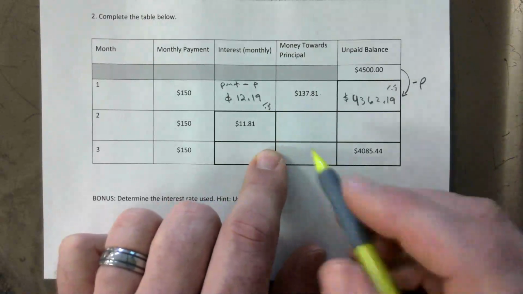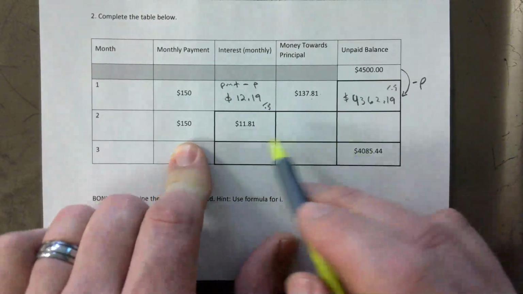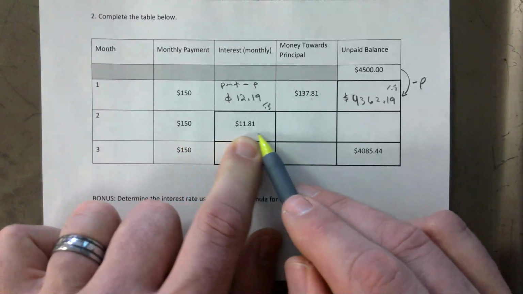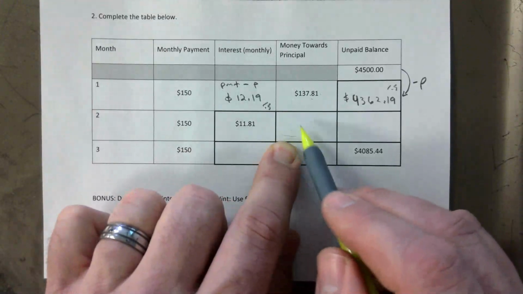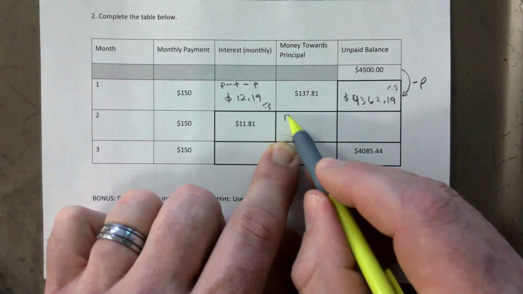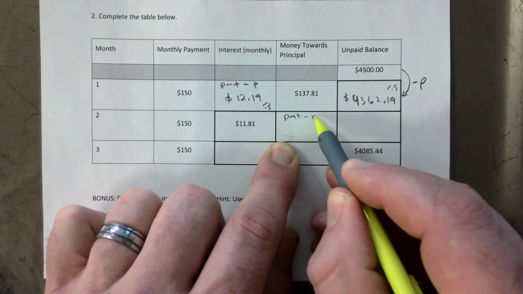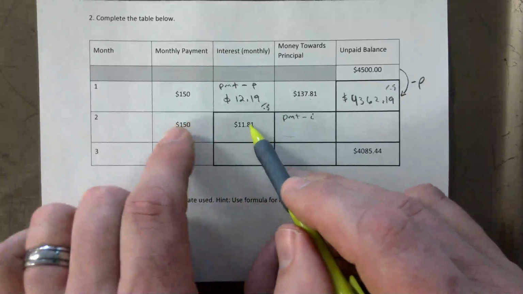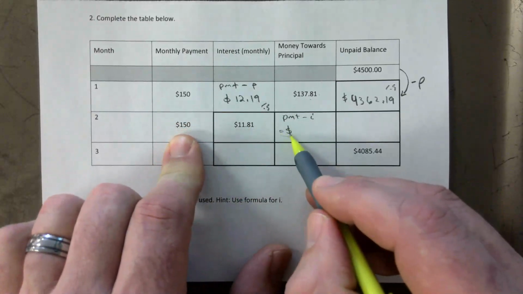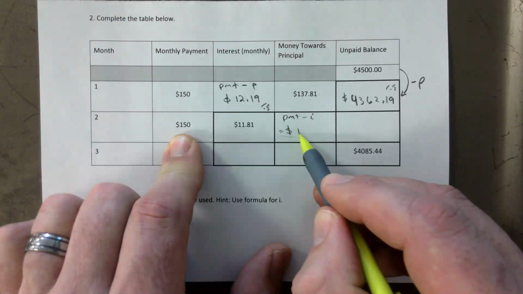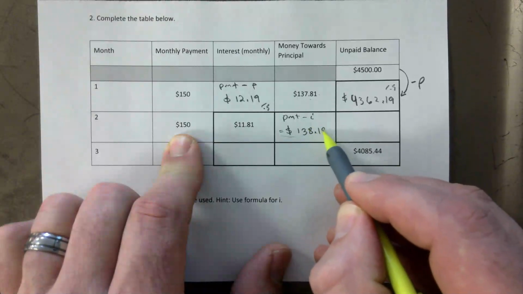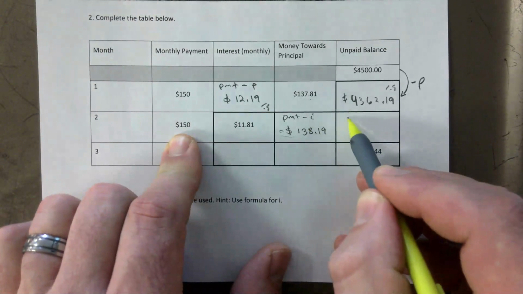Okay? Next, I need to do this one. And if at all possible, I try to go from left to right if I can. I need the principal. The principal is going payment minus interest, correct? I'll subtract these two. So that would be 138.19. Then I subtract that, right?